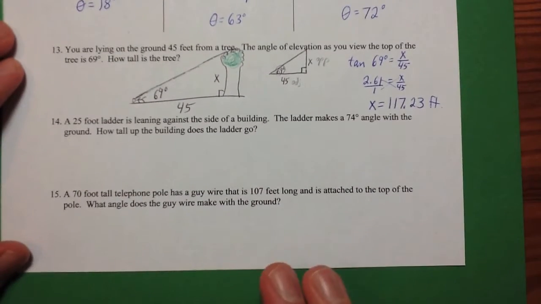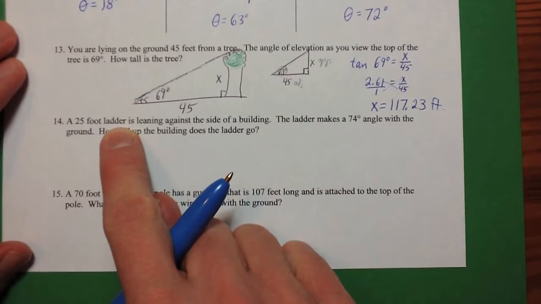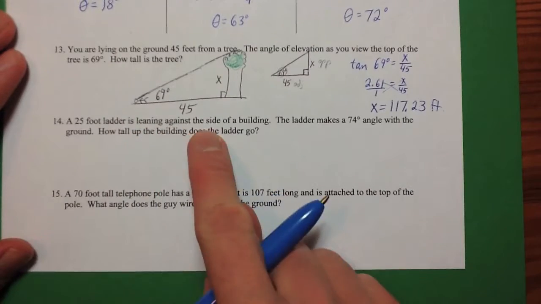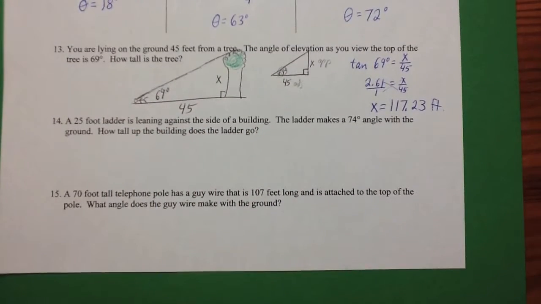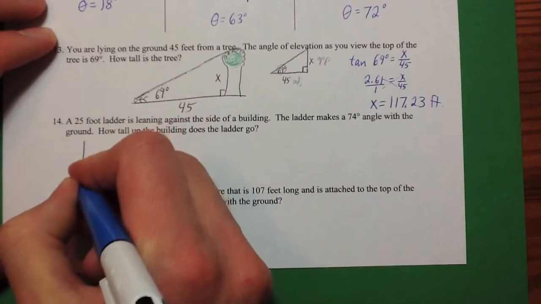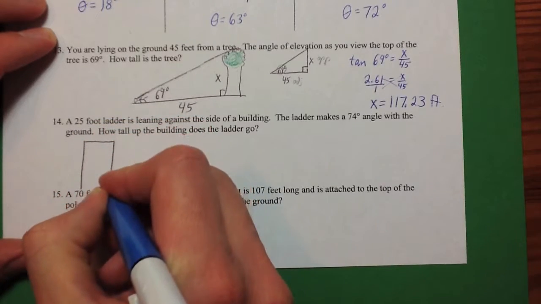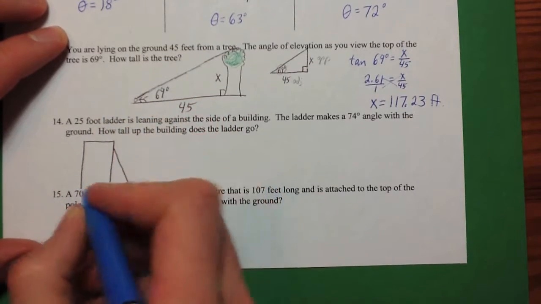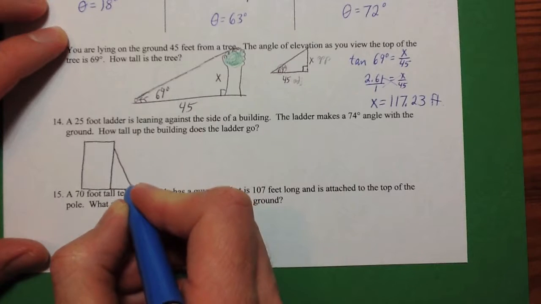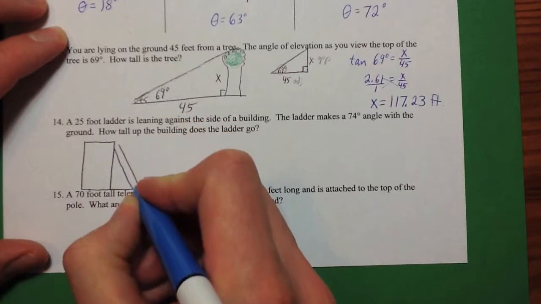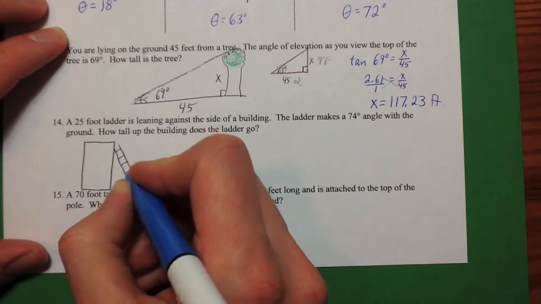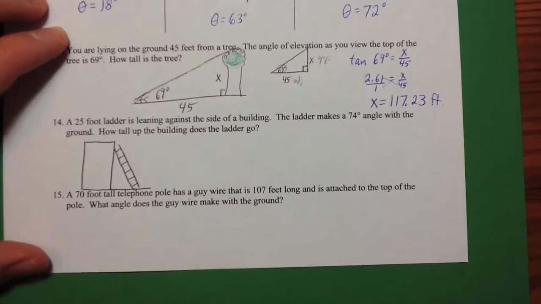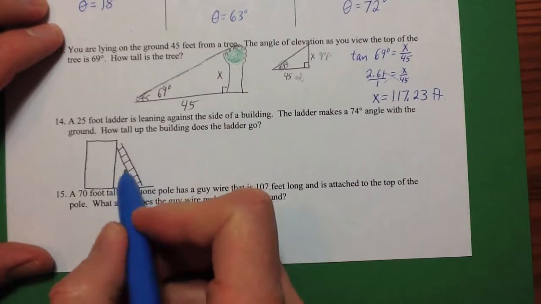Number 14. Draw it. 25-foot ladder is leaning against the side of a building. Well, let's draw a picture. Here's a building. There's a ladder leaning against the side of it. It better be sitting on the ground, though. We're going to assume that. Here's your ladder. There you go. See it? Look real close, you'll see a triangle down in there.